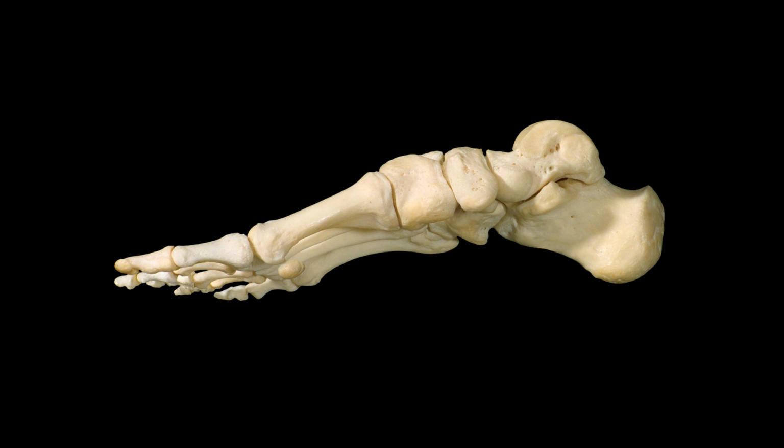Making our way now to the phalanges. First, let's point out that singular is phalanx. This is the proximal phalanx of the big toe. This is the distal phalanx of the big toe. Plural of the word phalanx is phalanges. These are the two phalanges of the big toe.